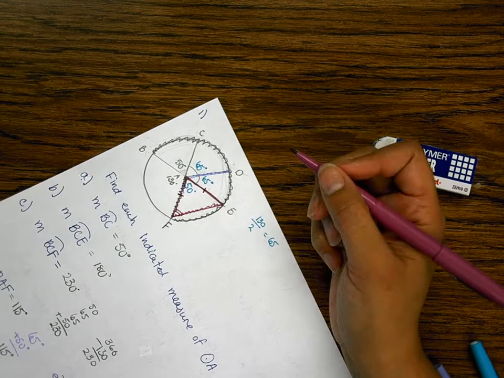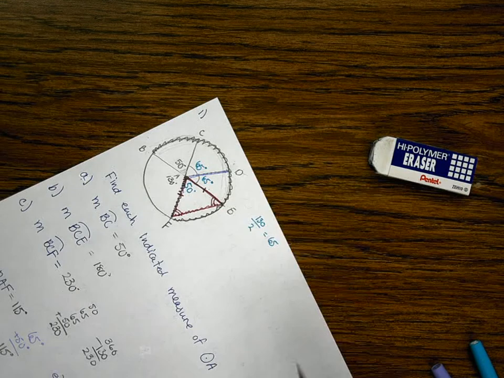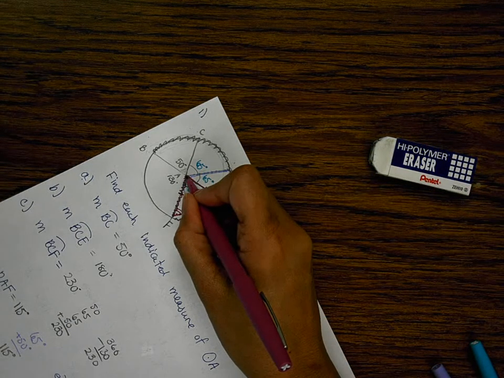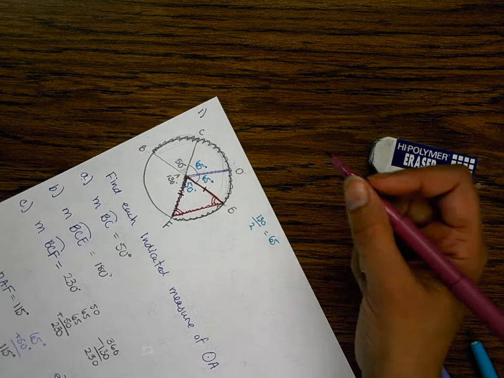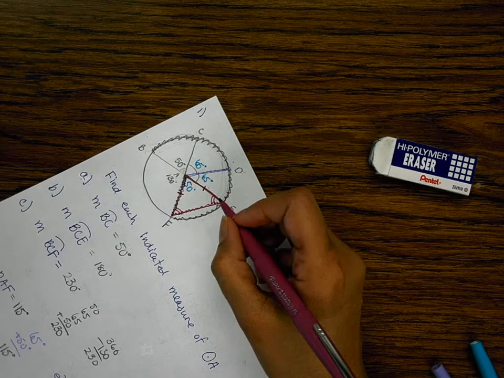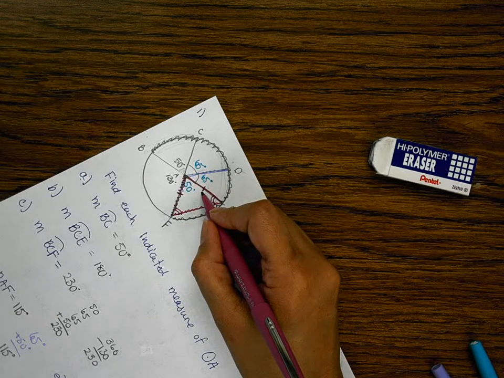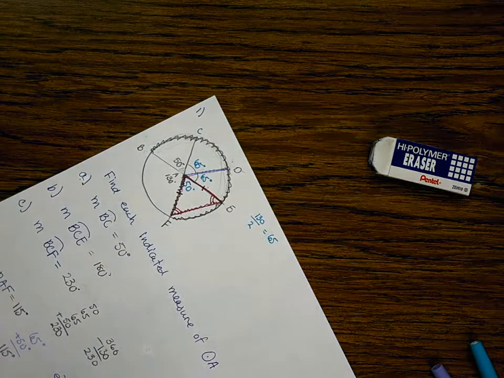Now we have an isosceles triangle, which means that these two base angles are congruent. I'm going to repeat that because that's the center, and I want the center to the edge. It's a radius, they're both radii. So that means they're congruent, which means it's an isosceles triangle, which means those two base angles are congruent. Whew, that was a lot.